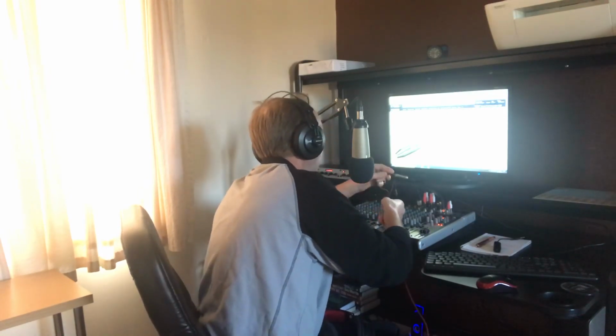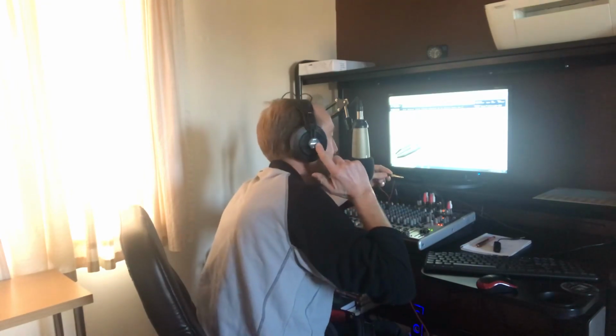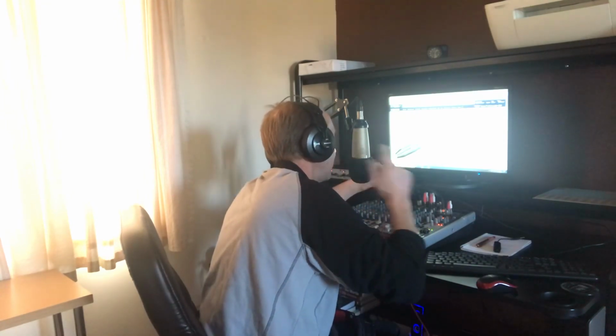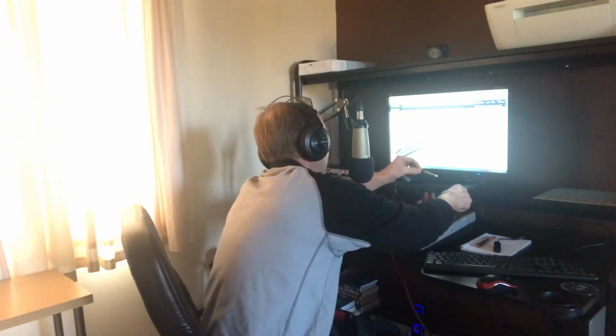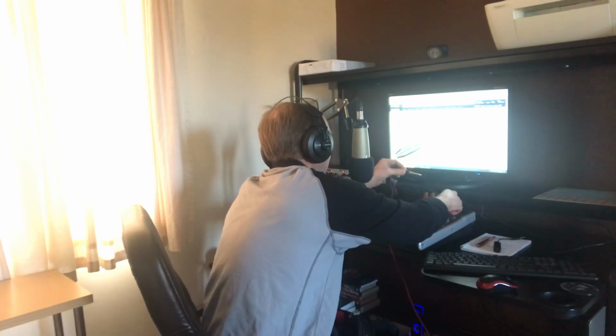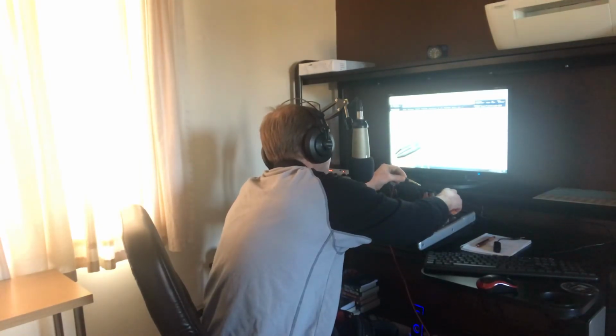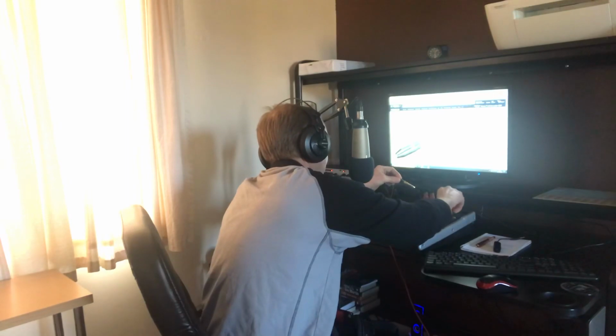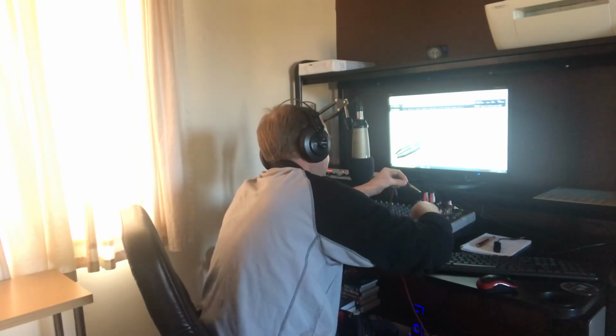Okay. And now it's going to go silent for a little while, because I'm going to plug the other end into the headphone jack. So I'm unplugging the headphones.